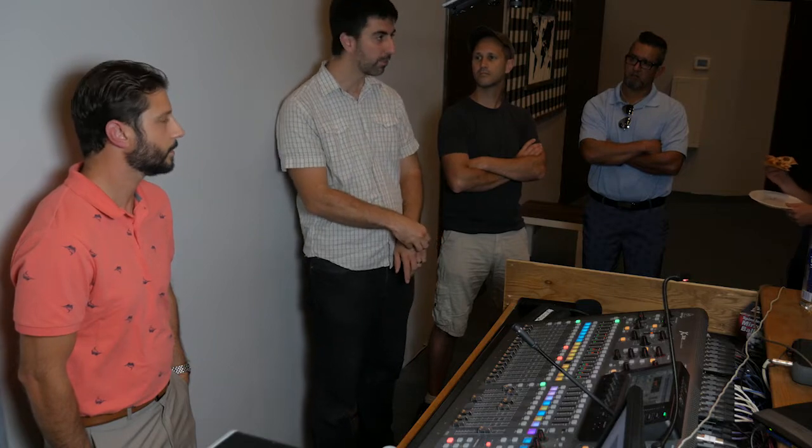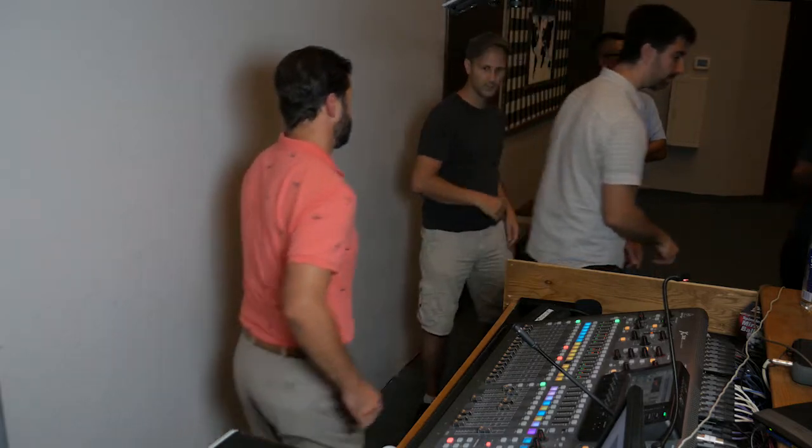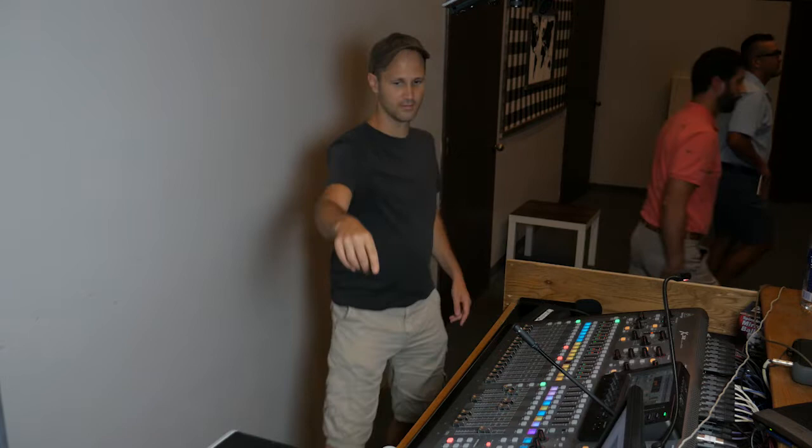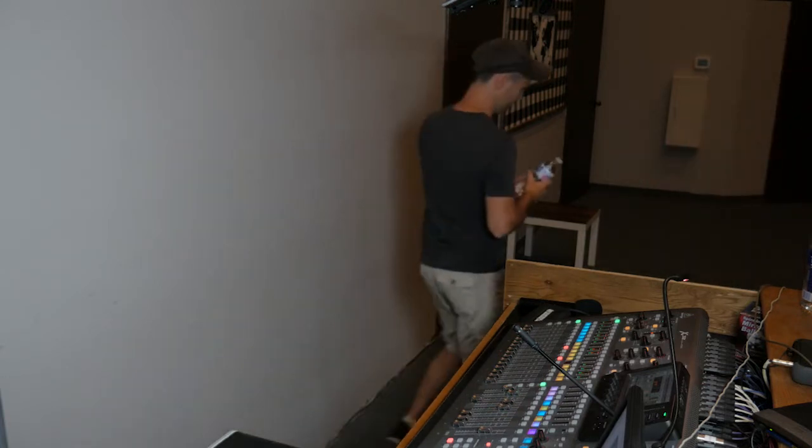So how do you lift the ground? There's a little button on it. Let's go look. Is that mine? This one actually has a ground lift.